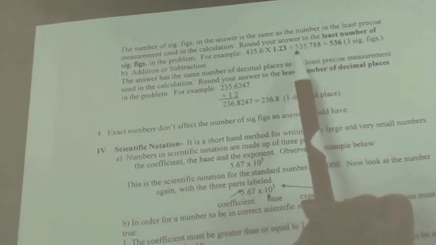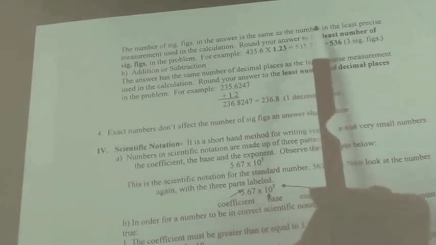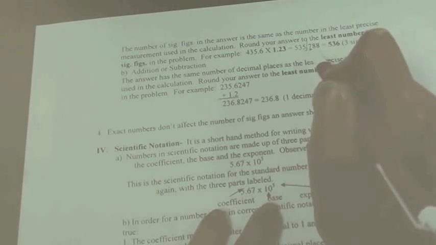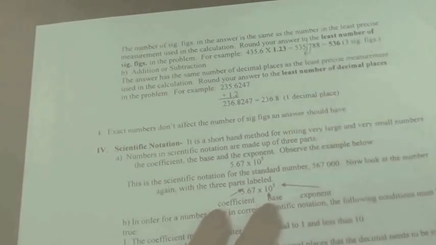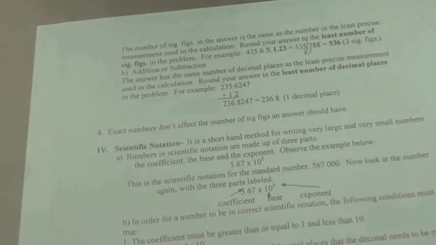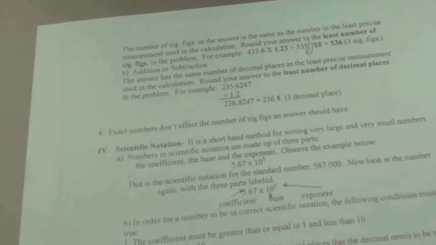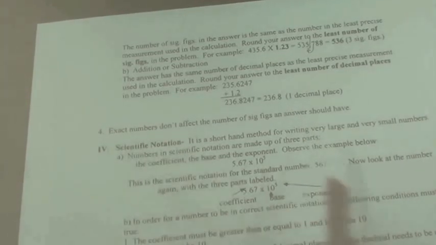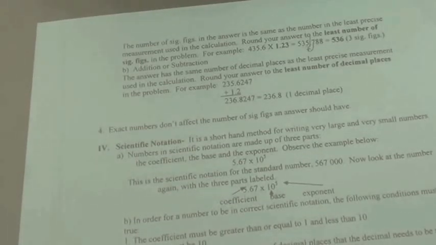So you take what your calculator spits out and you round up. So counting from the left, you know you're allowed 1, 2, 3 significant figures. Stop here. The one next to the last significant figure influences what you do to the last significant figure. It is over 5, so you round up. Okay, exact numbers don't affect the number of significant figures.